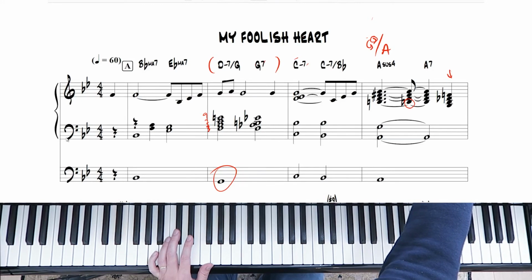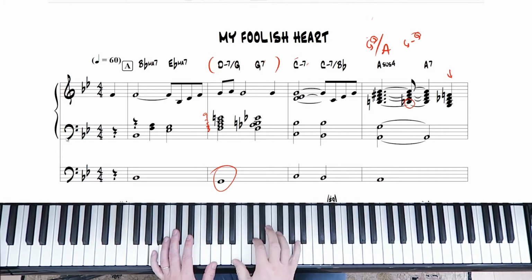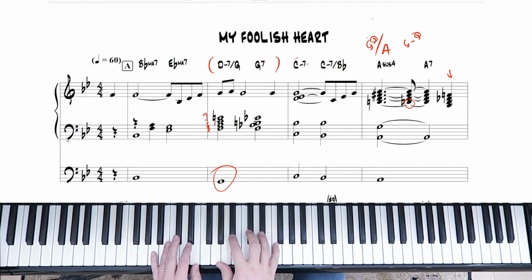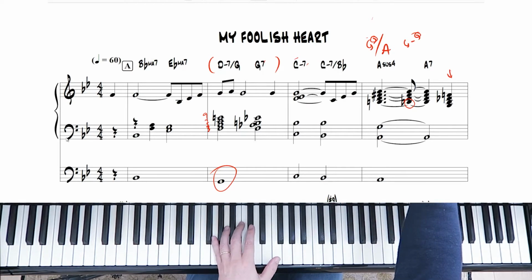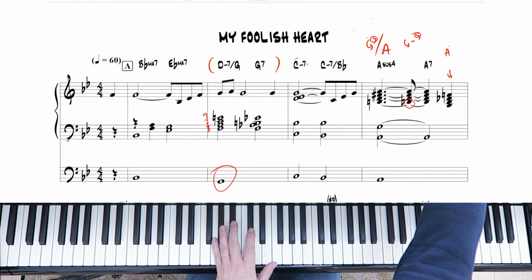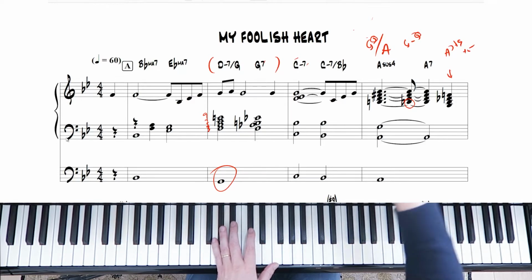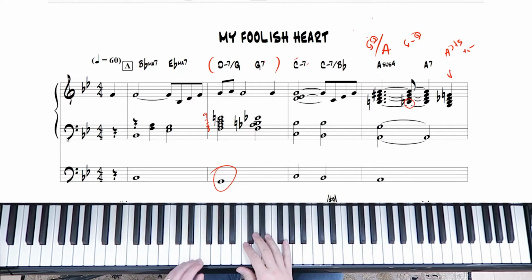So we're switching from a G major 7 to a G minor major 7. And then we're changing the chord to A7, flat 9 with a sharp 5. So this is the sharp 5, and this is the flat 9. Okay, so this is A7, flat 9, sharp 5. So let's hear that whole progression now.